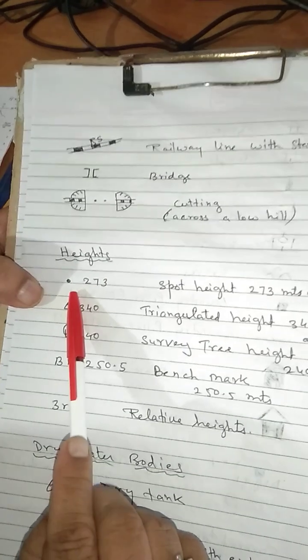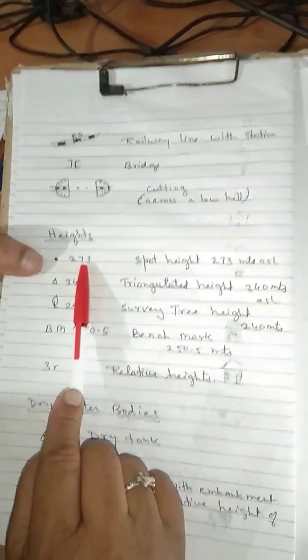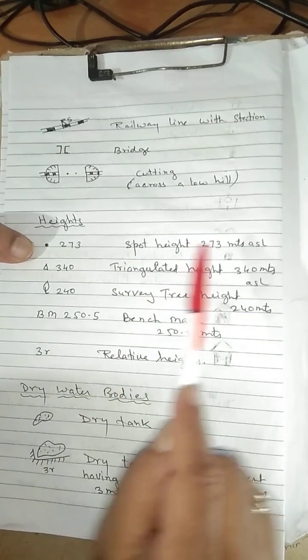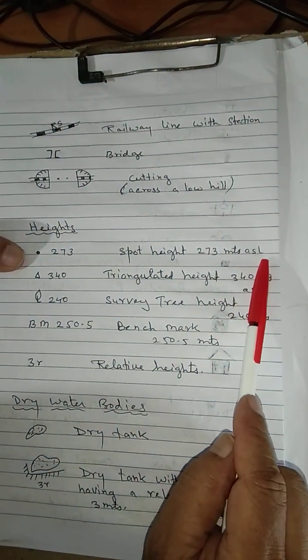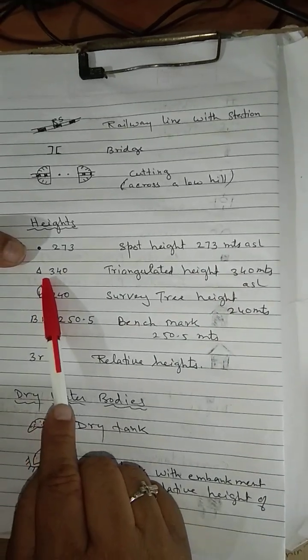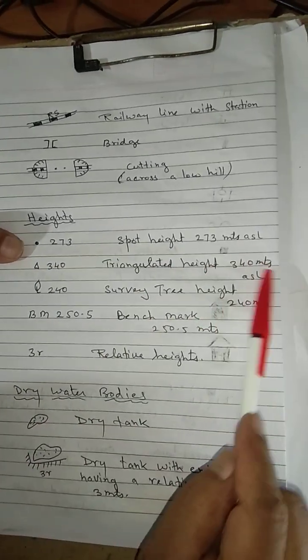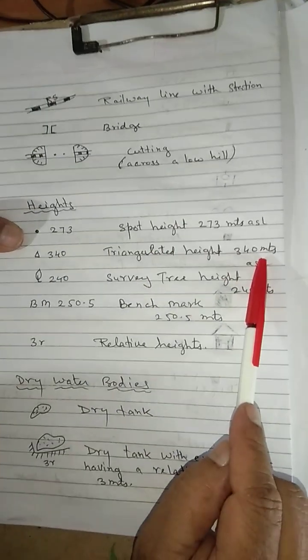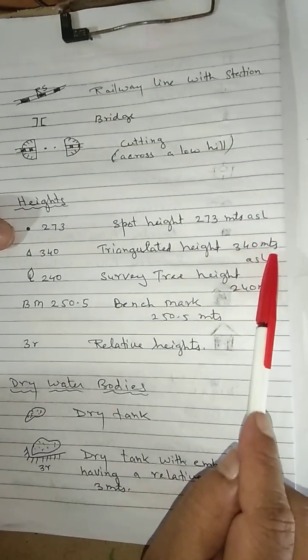Then in black color, heights are also shown. This is 273. It is also called a spot height. Spot height 273 meters. ASL stands for above sea level. Triangulated height is shown in a triangle. Triangulated height 340 meters. If they ask you what the symbol means, this is triangulated height 340 meters.